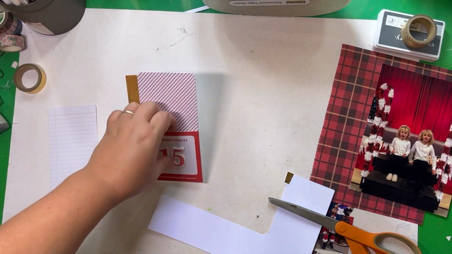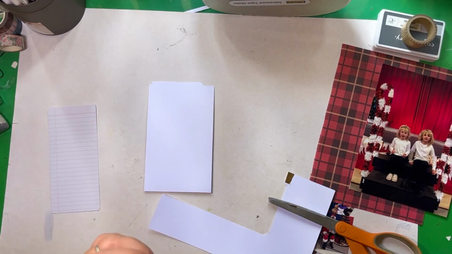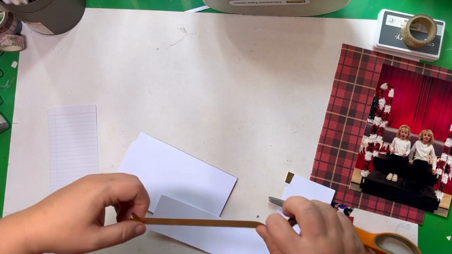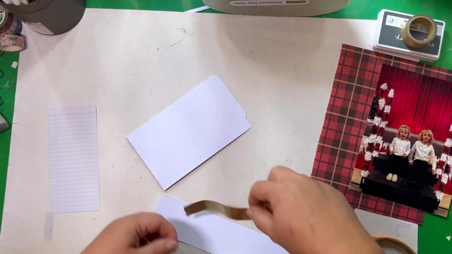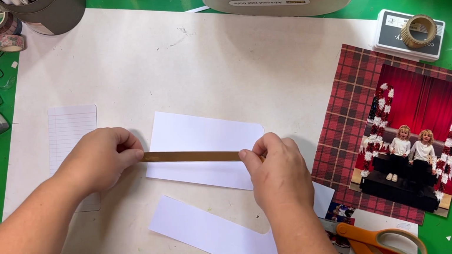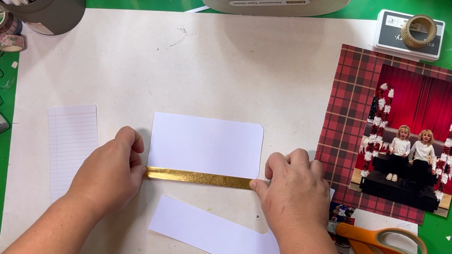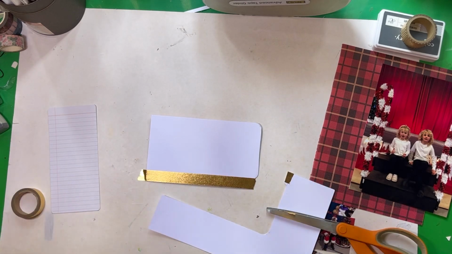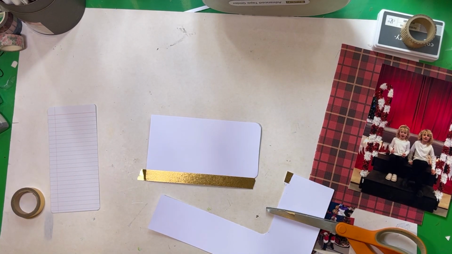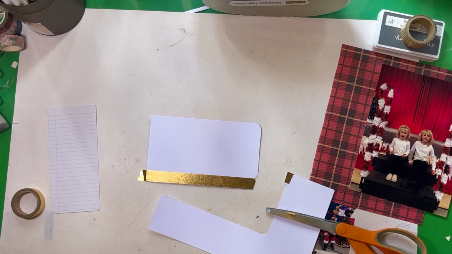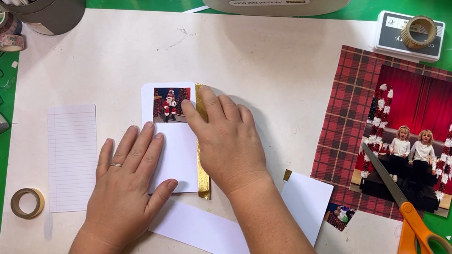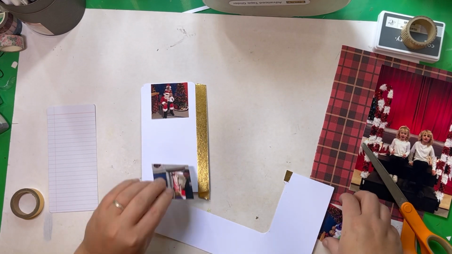I hope that in some capacity or another they come back. I love those products. So that was the house for my number, and I'm going to add some more of this gold foil washi. I picked this because the washi that I used to add the performance program in also had some gold, so we're going to bring gold all across all of the pages for this day.